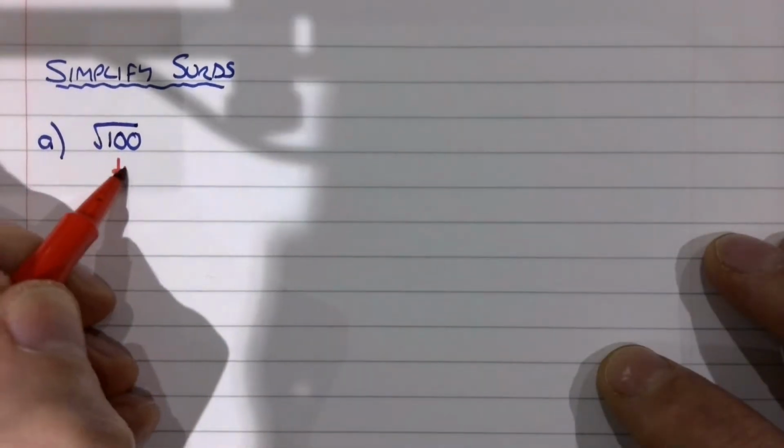So today I want to look at simplifying surds. I'm going to go through 6 examples. So the first one, A, I want to simplify the square root of 100. A surd means that we've got something inside a square root bracket. The square root of 100 is quite a nice one because 100 is a square number, so the square root of 100 is just 10. That just becomes a nice straightforward answer.